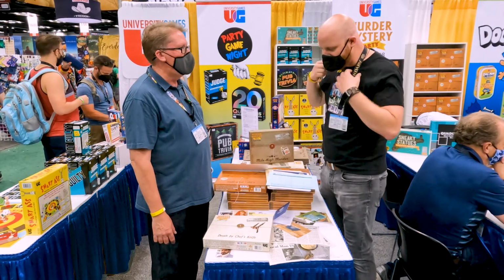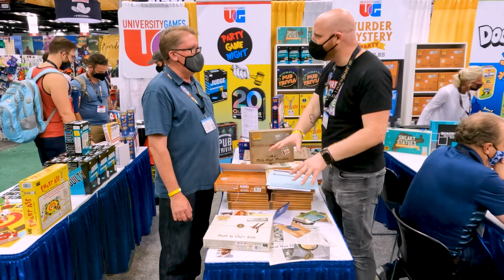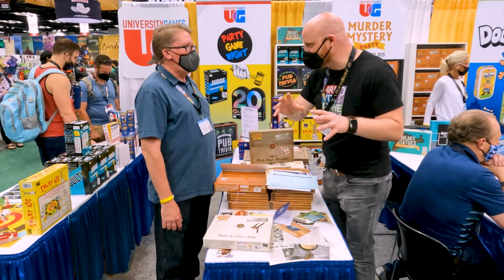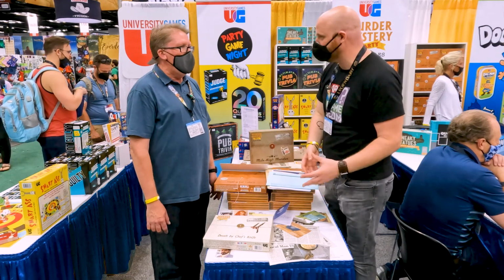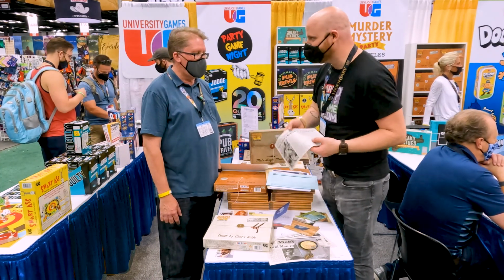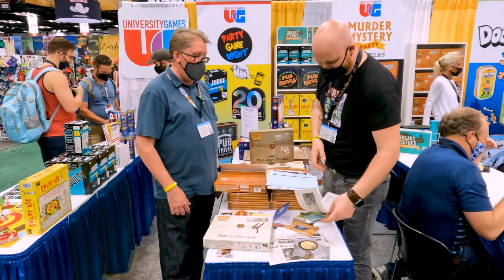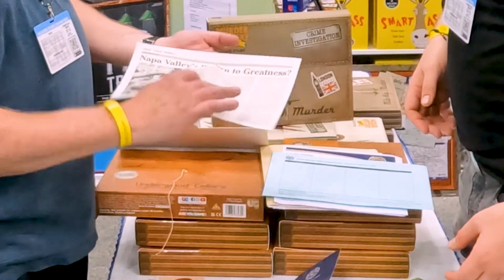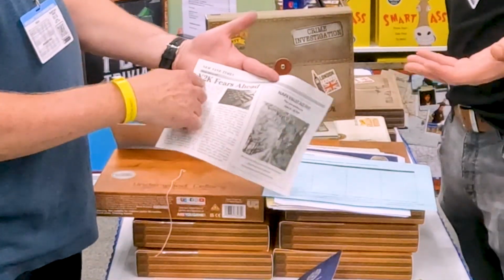These are fantastic. I got to ask, how do you do all of this? Because that's a lot. It is a lot. Over, like you said, 50 pieces of evidence. And some of these are fully written newspaper articles. Absolutely. We not only write the newspaper article about here, this is Napa Valley's return to greatness, but we also have it, it's double-sided.